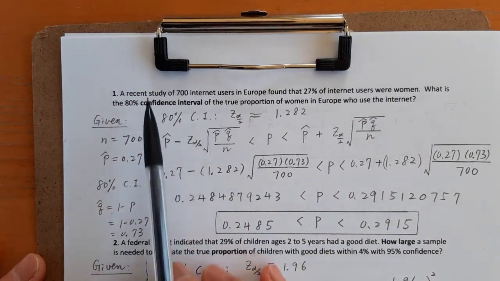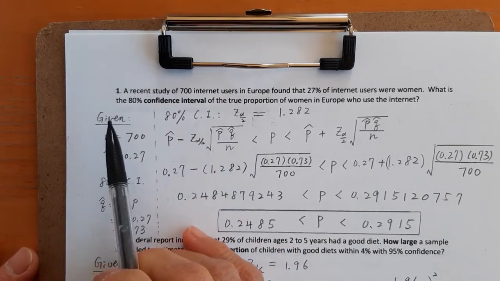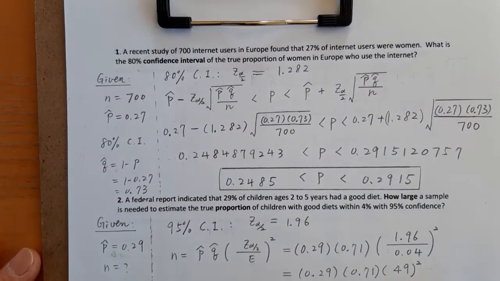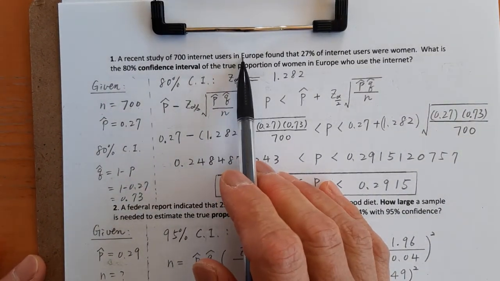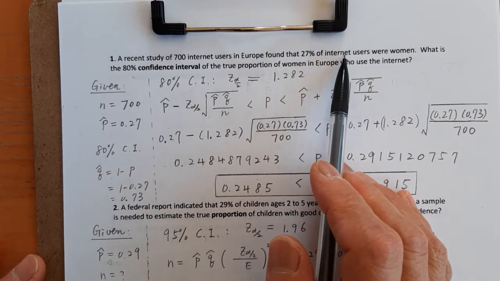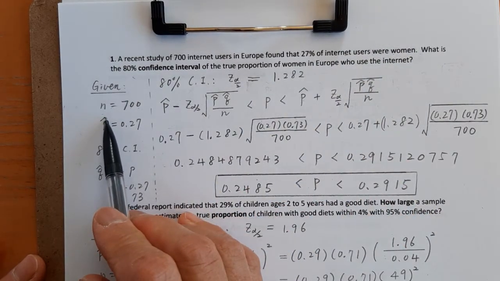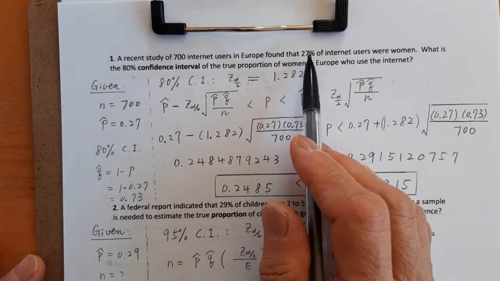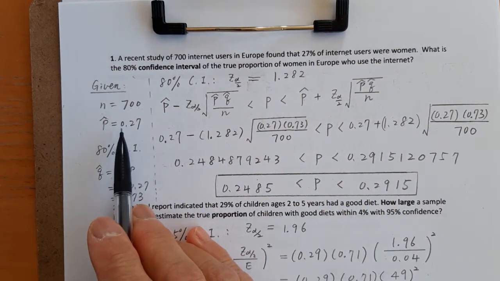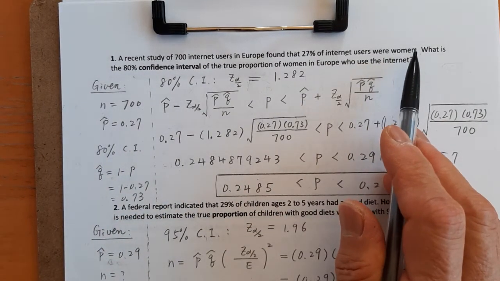A recent study of 700 internet users in Europe found that 27% of internet users were women. So the given condition is n equals 700. This is a proportion, p hat, the sample proportion. p hat equals 27%, converted to decimal 0.27, were women.